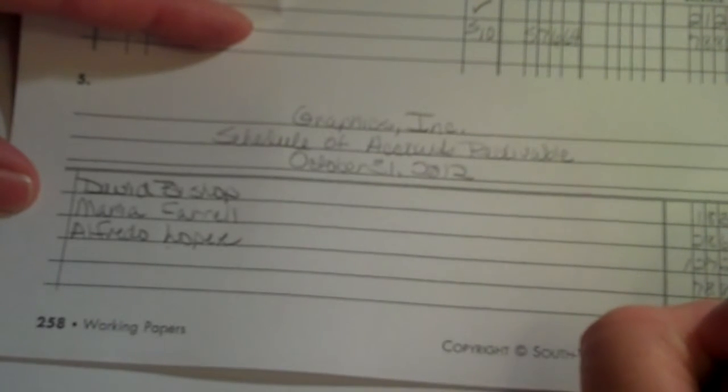Maria Farrell for $286.20. Alfredo Lopez for $1,272, and Brandy Sparks for $788.64.